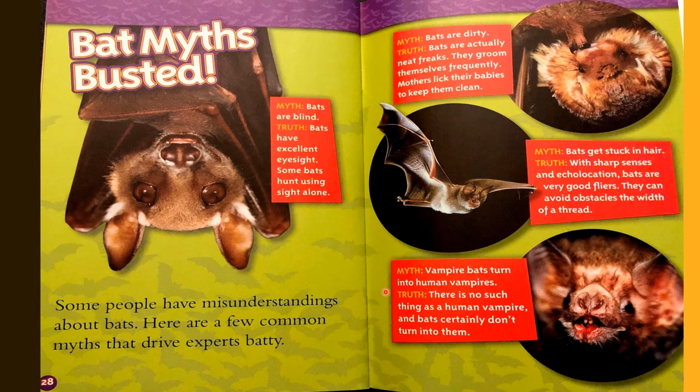The last myth says vampire bats turn into human vampires. The truth is, there is no such thing as a human vampire, and bats certainly don't turn into them. Very interesting myths. And now we know the truth.